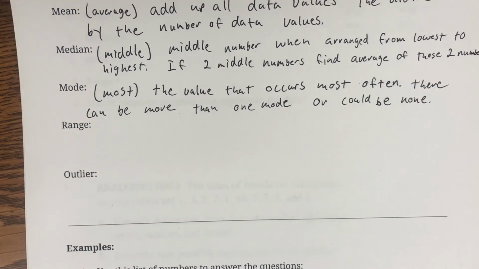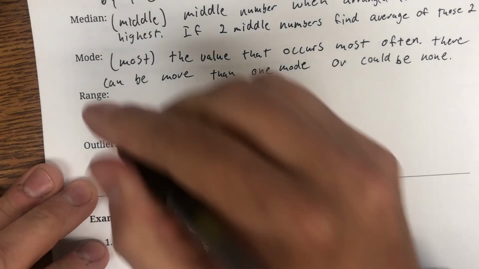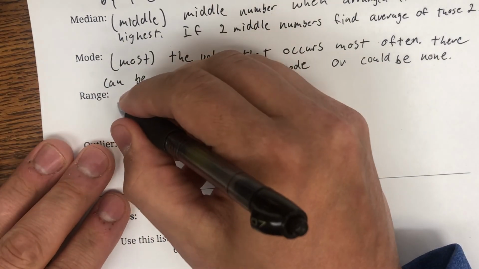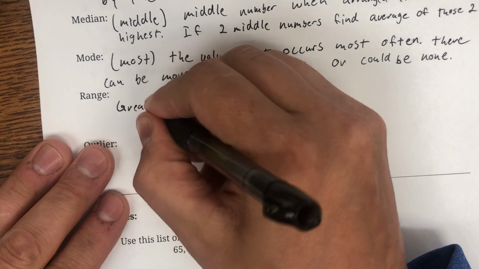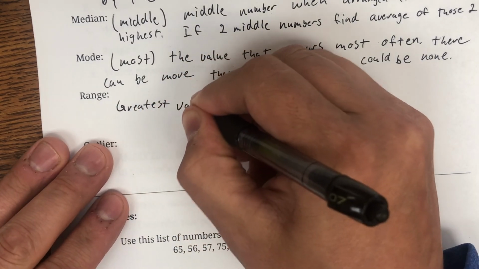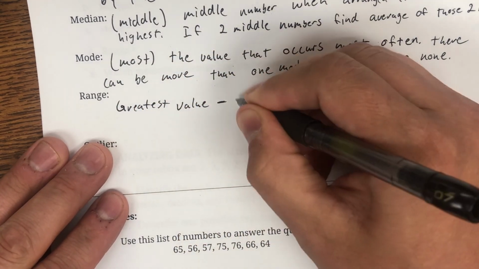So what we mean by that, let's say for instance I have 2 4s and 2 5s, and no other number repeats itself. That means 4 and 5 would both be the mode. If I just have a list of numbers, something like 1, 2, 3, 4, 5, 6, none of them repeat themselves, so in that case we'd say there is no mode. In order to find the range, we will take the greatest value minus the smallest value.